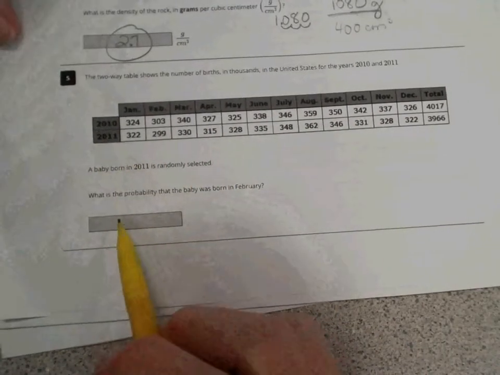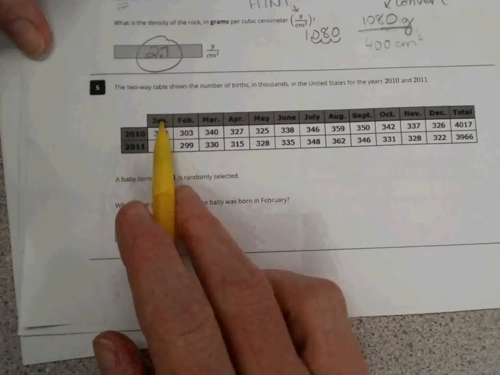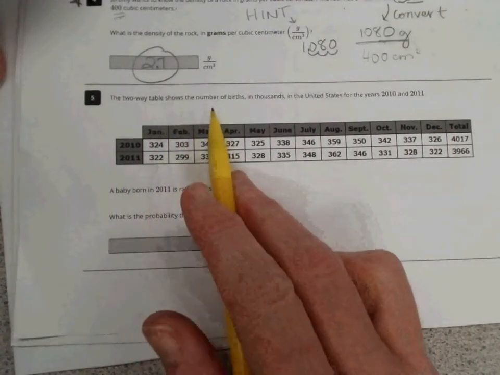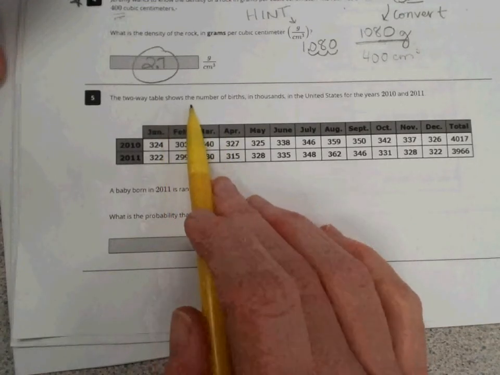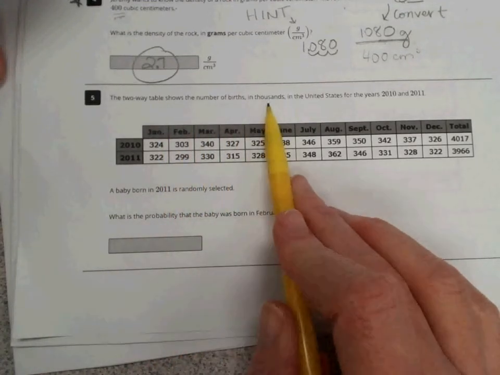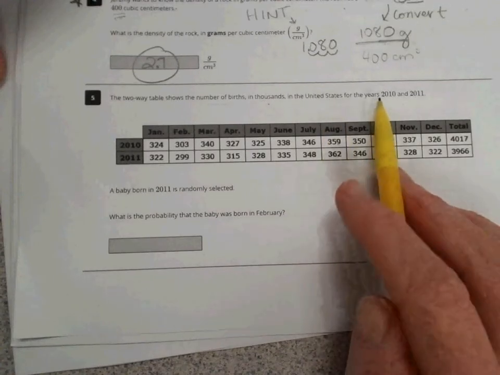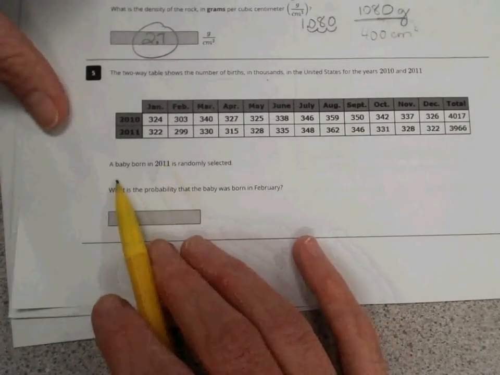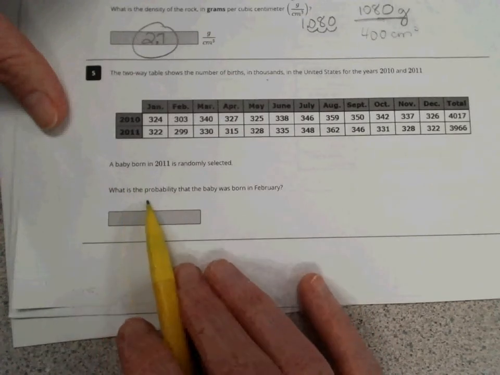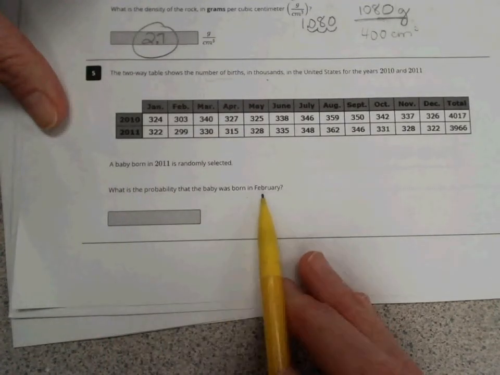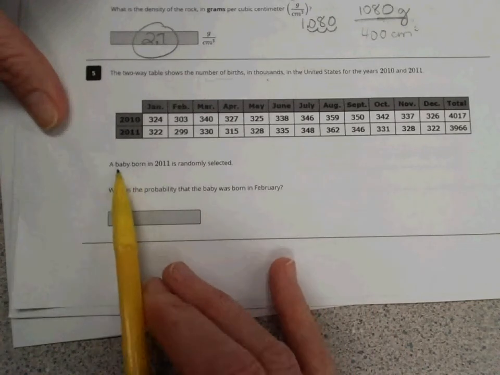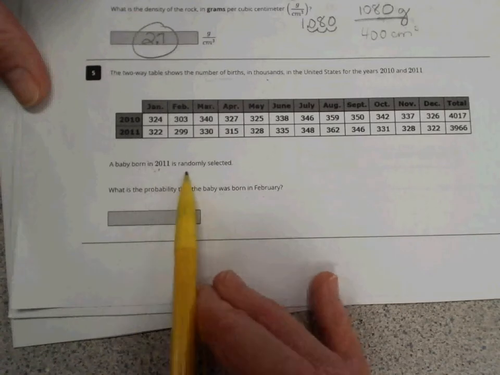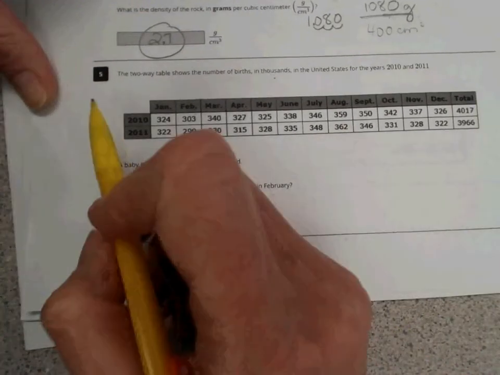Now finally, question 5, we have a two-way table. So that just means we have 2 different variables. We have the year and we also have the months of the year. And this question says it's about the number of births in thousands in the U.S. for the years of 2010 and 2011. So we're expected to find the probability that a baby was born in February, given that the baby was born in 2011.